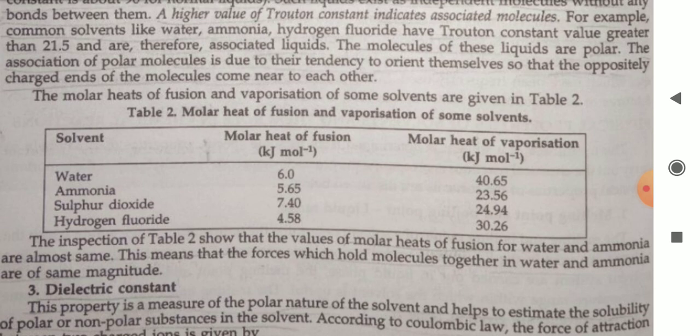Ammonia has molar heat of fusion 5.65 and molar heat of vaporization 23.56. Sulfur dioxide has molar heat of fusion 7.4 and molar heat of vaporization 24. Hydrogen fluoride has molar heat of fusion 4 and molar heat of vaporization 30.26. The inspection of Table 2 shows that the values of molar heat of fusion for water and ammonia are almost the same. This means the forces which hold molecules together in ammonia and water are of the same magnitude.